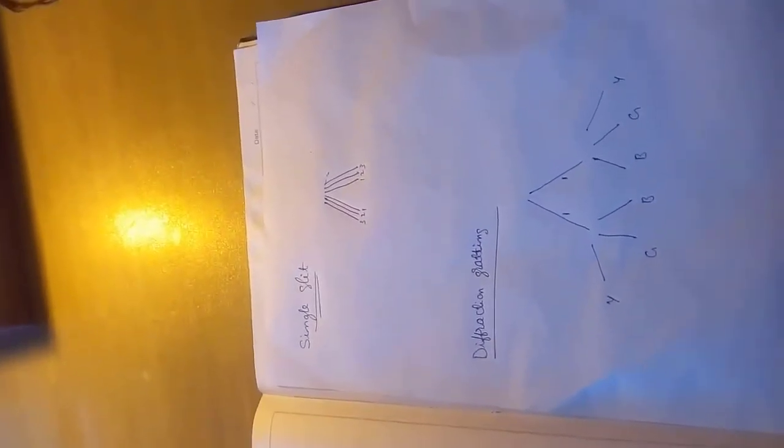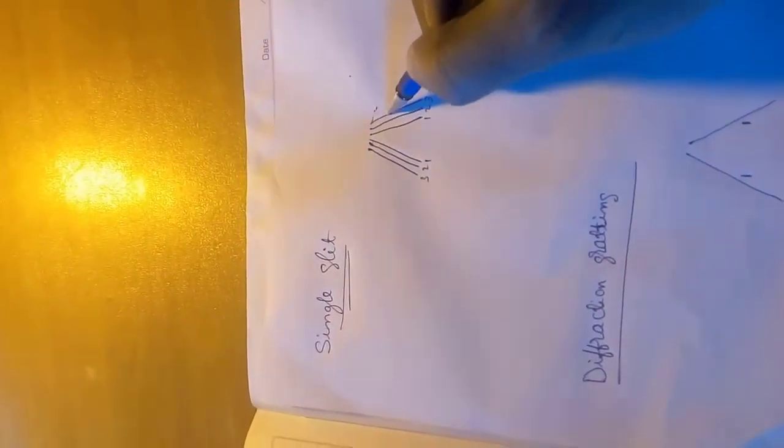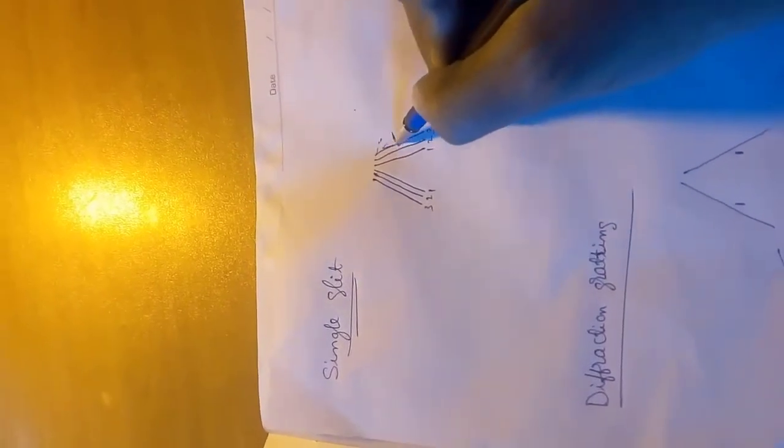Diffraction grating means we have n slits. This is the way we do the same experiment, but in place of the single slit you have to replace it with n slits.